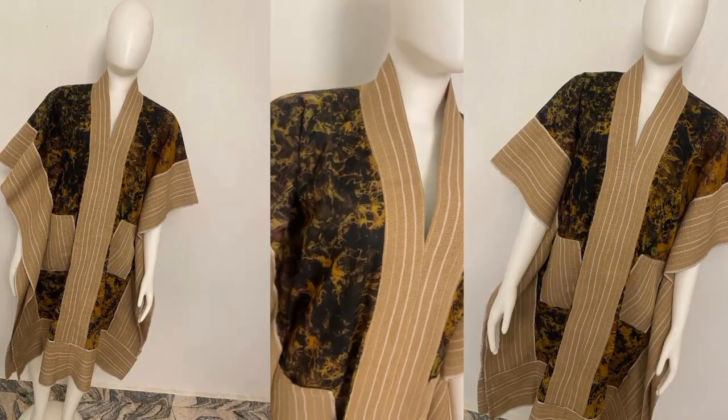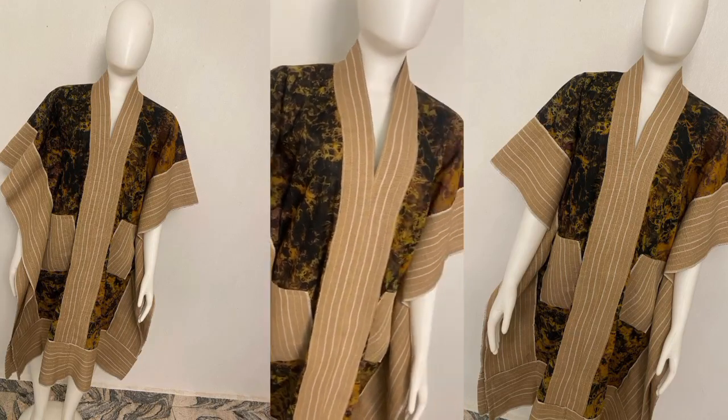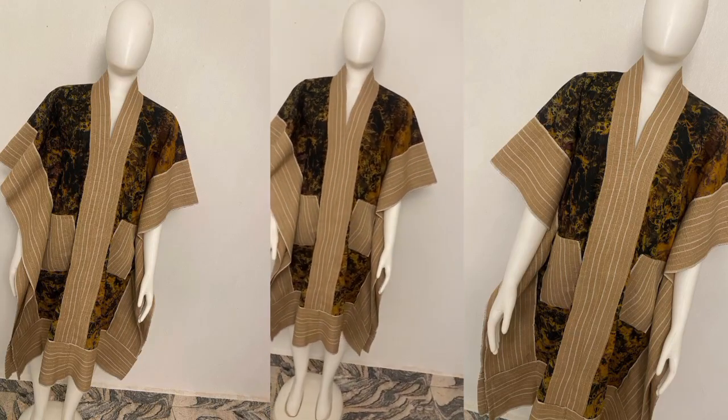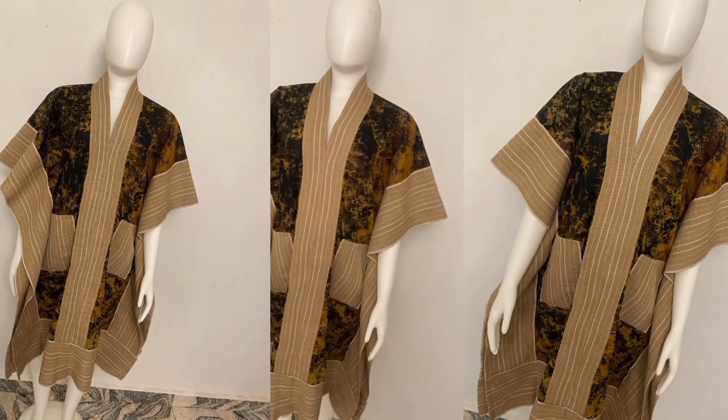In today's tutorial, we are going to be learning how to cut and sew this beautiful Adire Ashoke Bubu gown in form of butterfly gown.